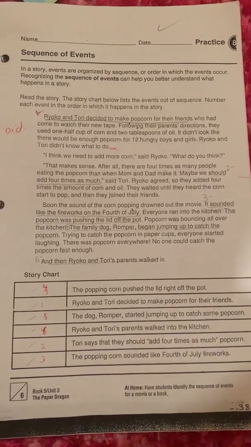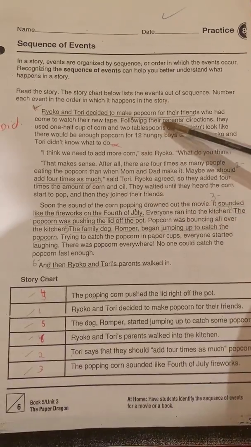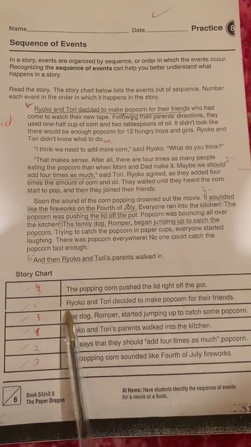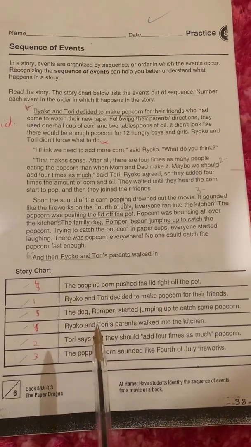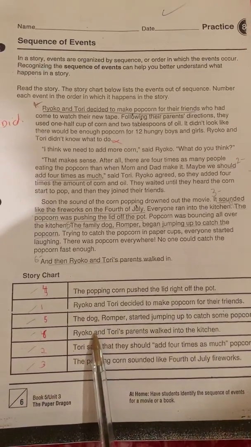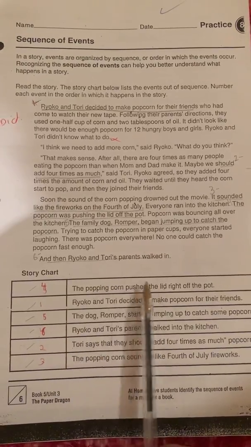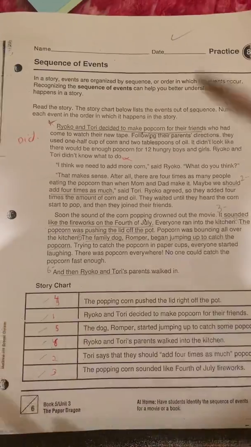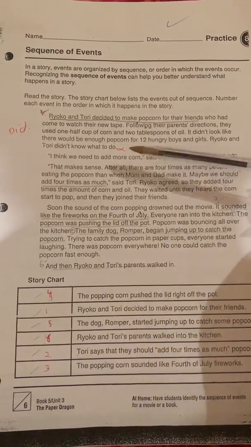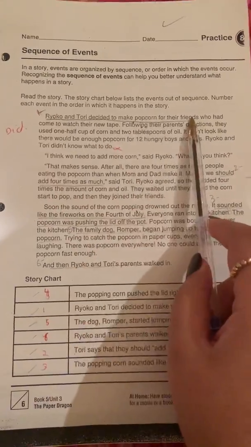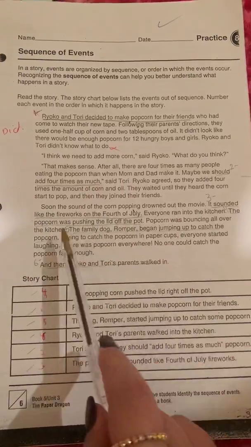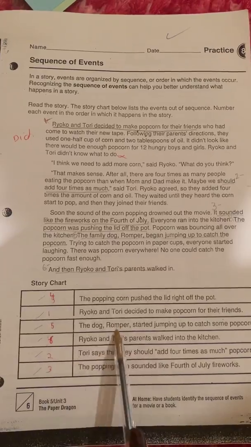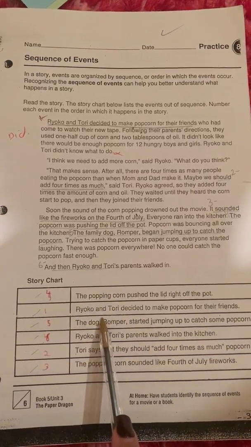Okay, so whenever you have a story or a paragraph and you have sentences to put in order, the first thing you do is to read the sentences you are given. Then try to find them in the text and underline each sentence you find.